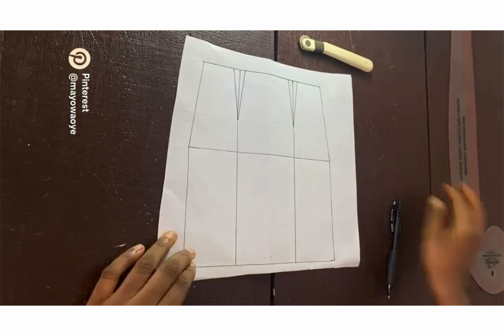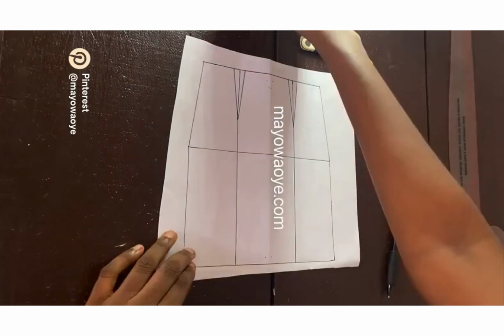So let's continue. Now, the first thing you need is your full complete skirt block, just like the one I have right on my table right now. Instead of having a half skirt block, I have the full one. That is what I'm going to be using for this tutorial. Now, before I continue, there isn't going to be a tutorial on how to draft the back pattern.